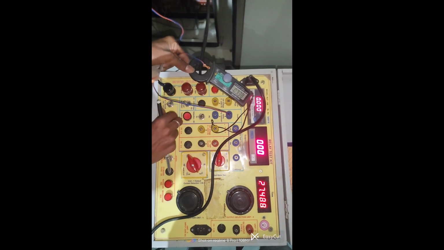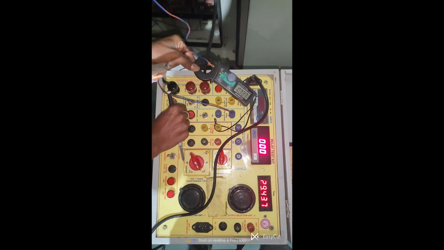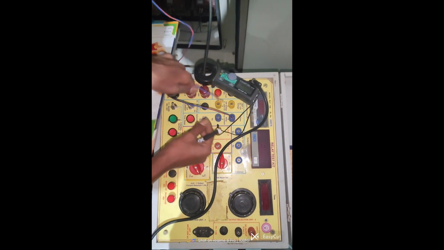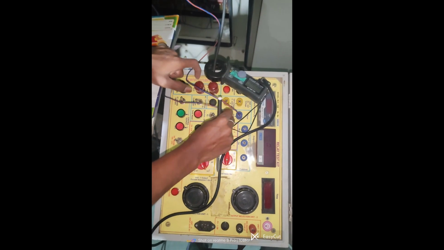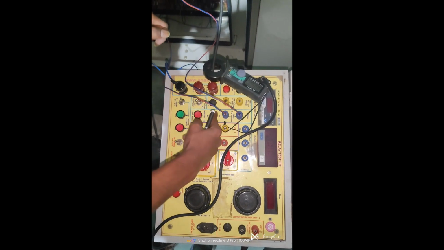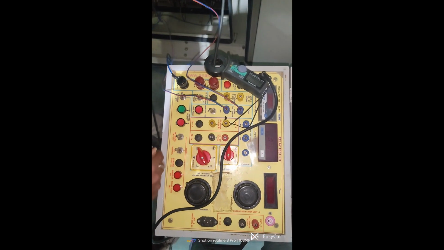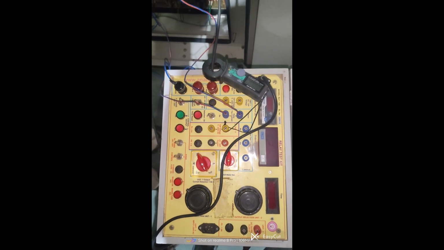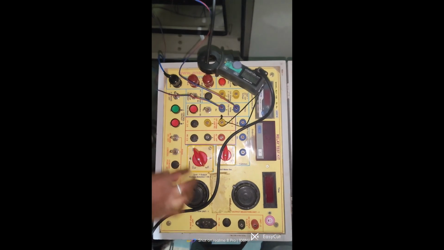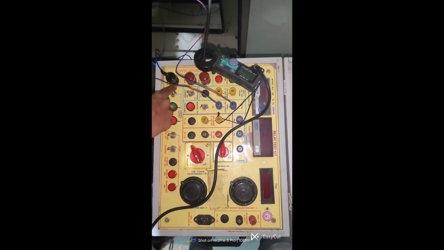We will set it, and the feedback was connected and then we can change it. We can start the test.